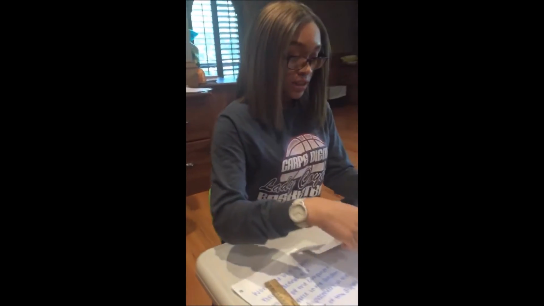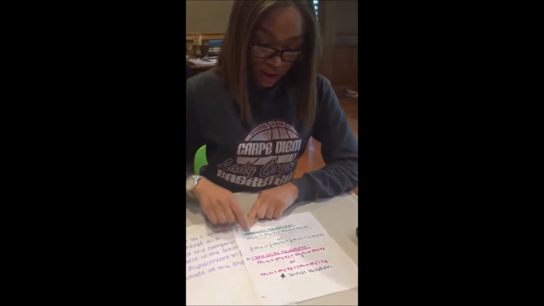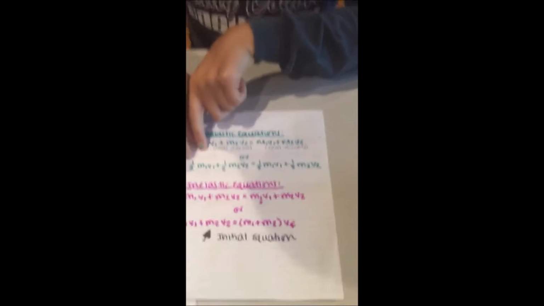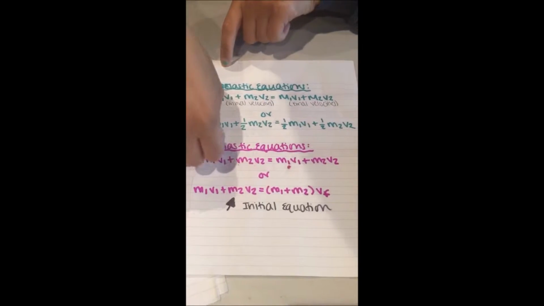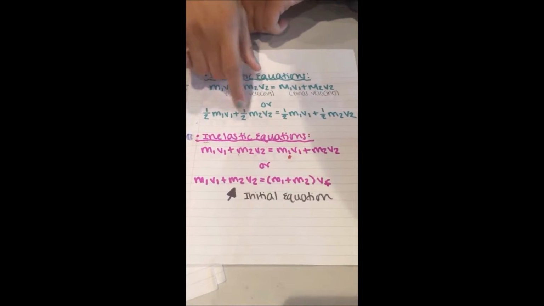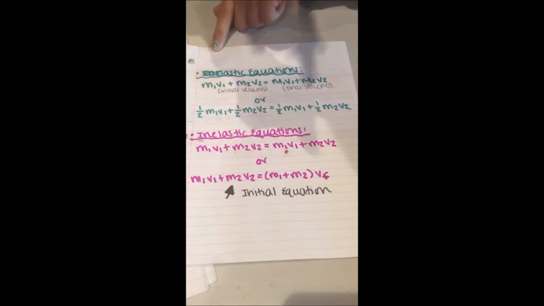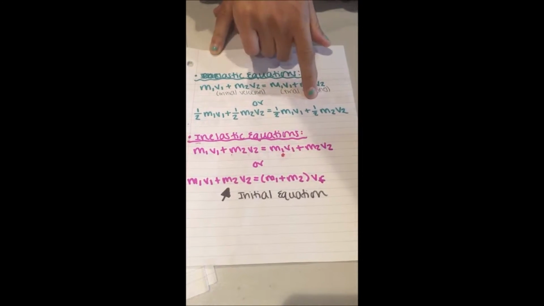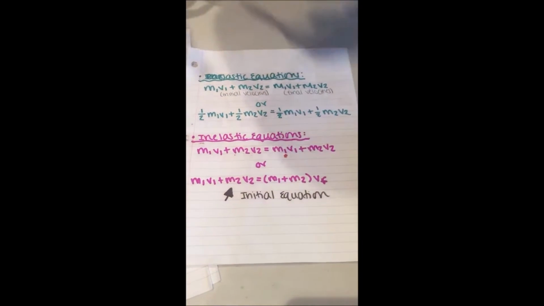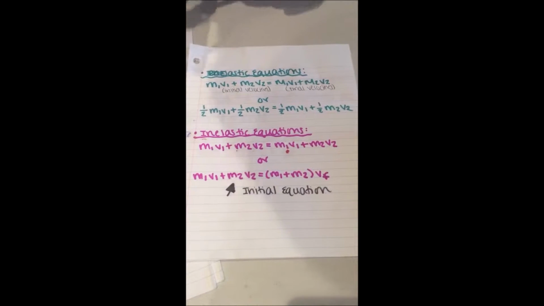Okay. Since both of my students couldn't cooperate, we are going to finish what I started. So, elastic equations. You can do it with a second equation: 1/2 times m1 times v1 squared plus 1/2 times m2 times v2 squared equals 1/2 times m1 times v1 plus 1/2 times m2 times v2. That is a second equation for elastic collisions.